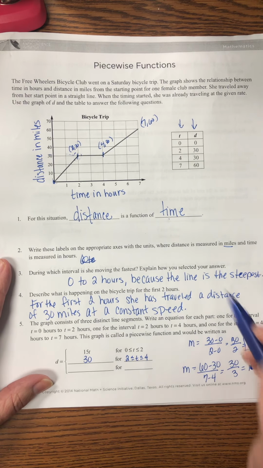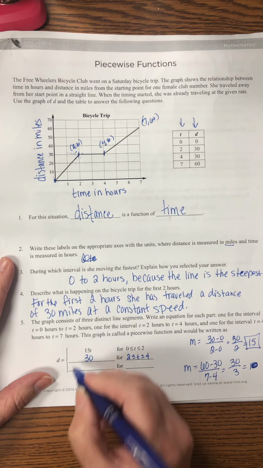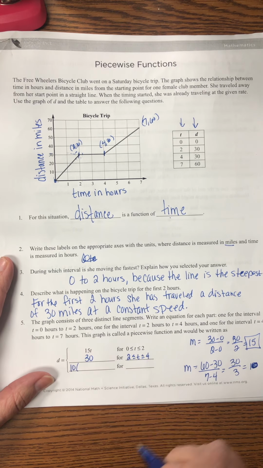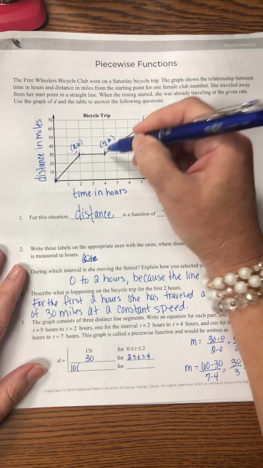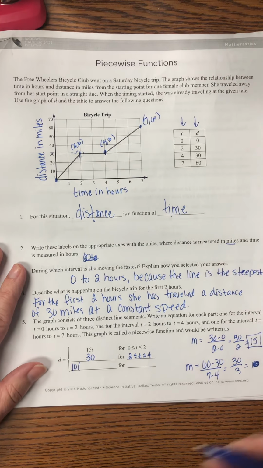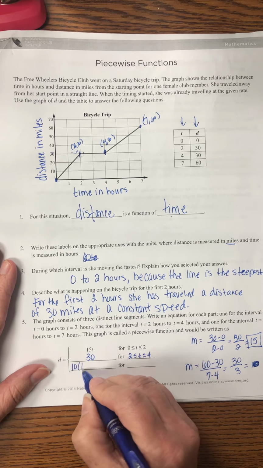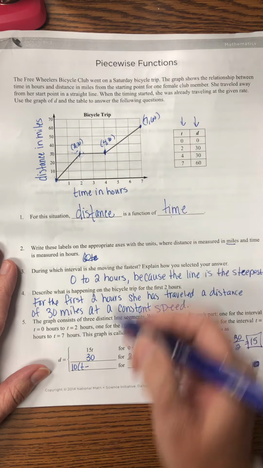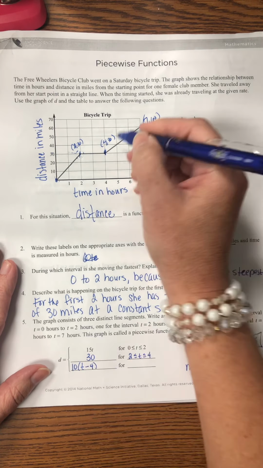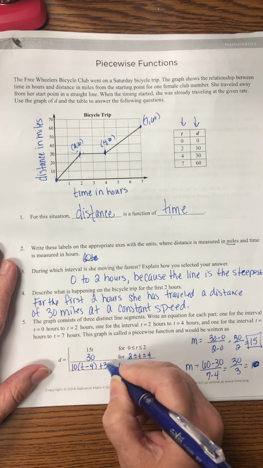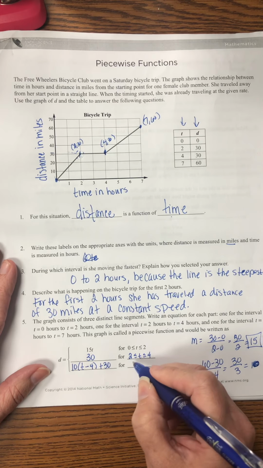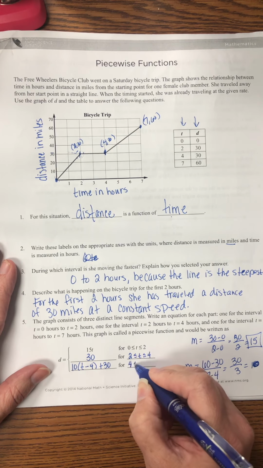So that's my speed for that third interval. So since it's my speed, it's also my slope. Now, just pick one of the points that you're given here to write your equation in point-slope form. So we'll have t minus my x value, which is 4, plus my y value, which is 30. And then this is going to be the interval between 4 and 7.